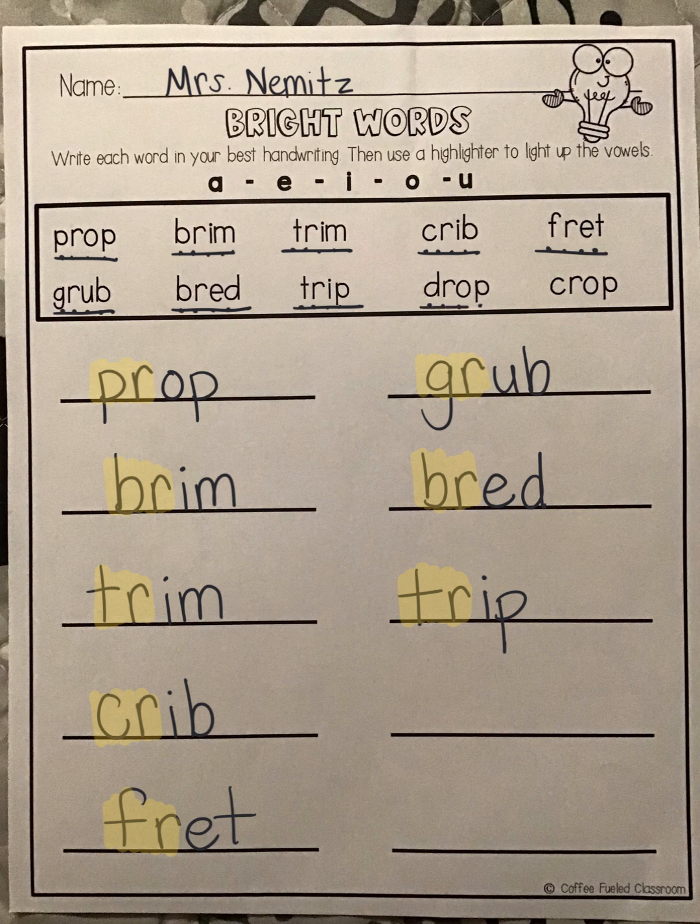D-R-O-P. Drop. Please write drop. D-R-O-P. Drop. With your highlighter, please highlight the initial R blend. Drr. Last word, crop.